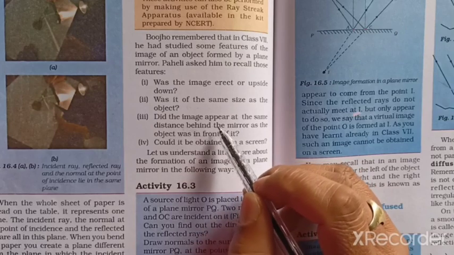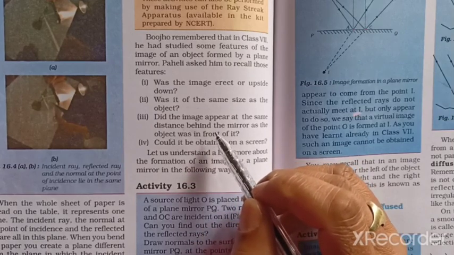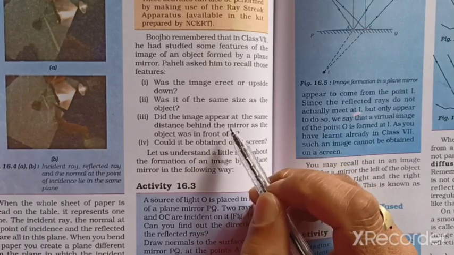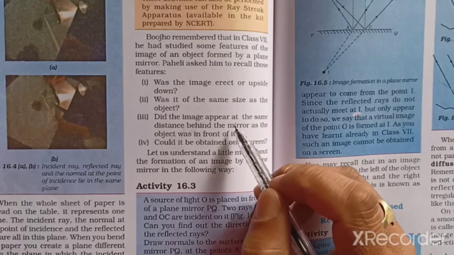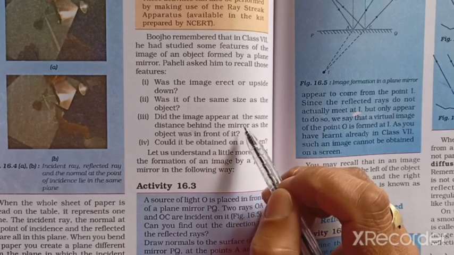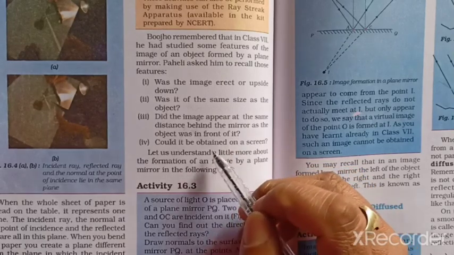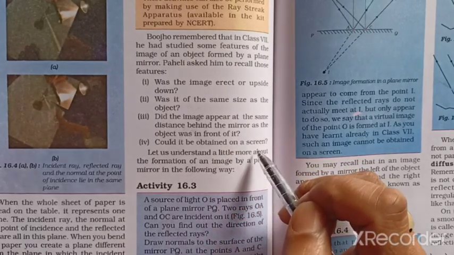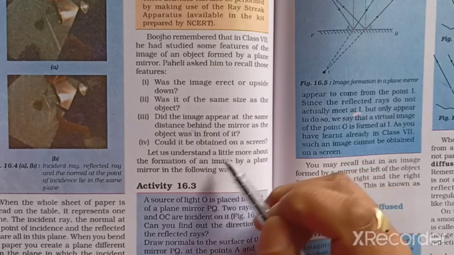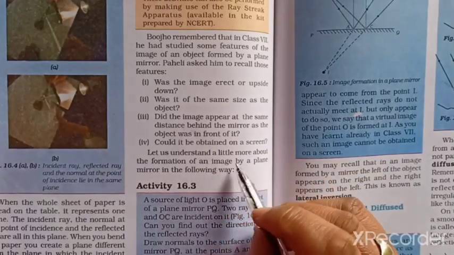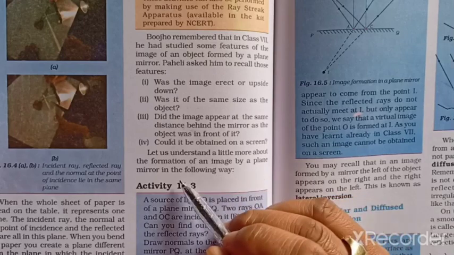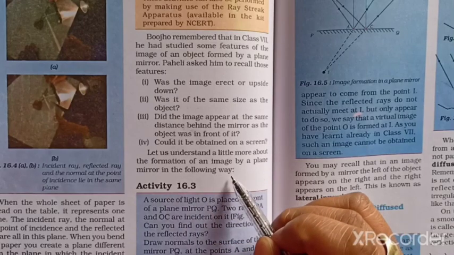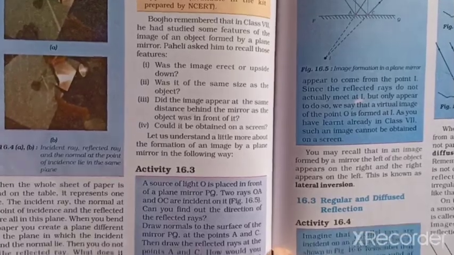Actually, the image appears at the same distance. The image formed by a plane mirror will be formed at the same distance as the object lies in front of the plane mirror. And could it be obtained on a screen? No, it could not be obtained on a screen. And let us understand a little more about the formation of an image by a plane mirror in the following way. So let's see Activity 16.3.